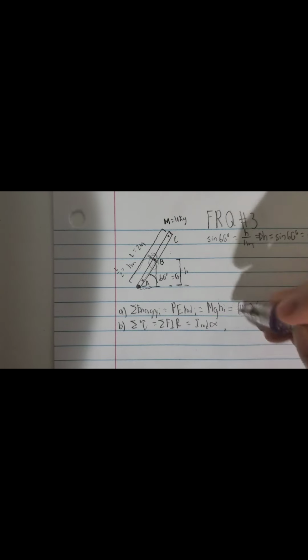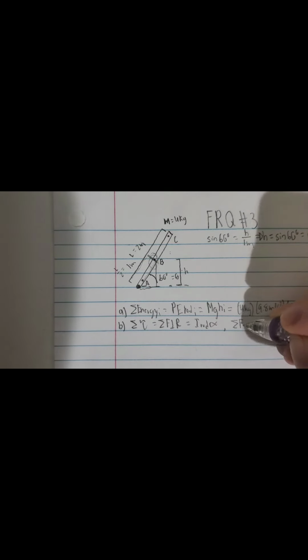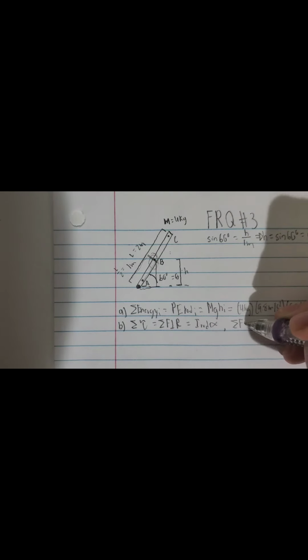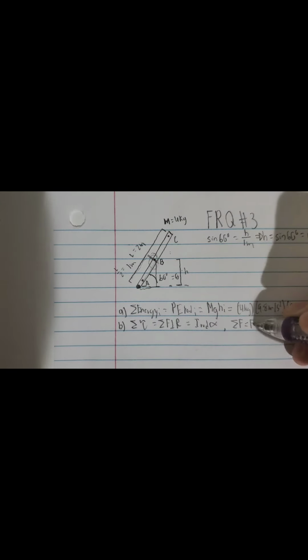Okay, so the total force that is perpendicular to the rod right here that's applied is Fg, and Fg is equal to mg.